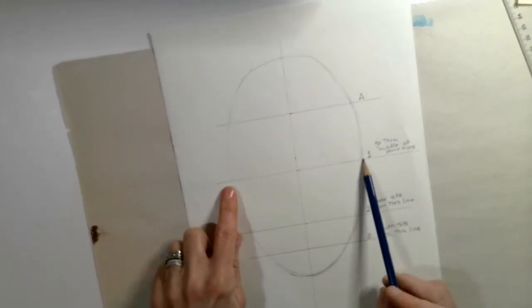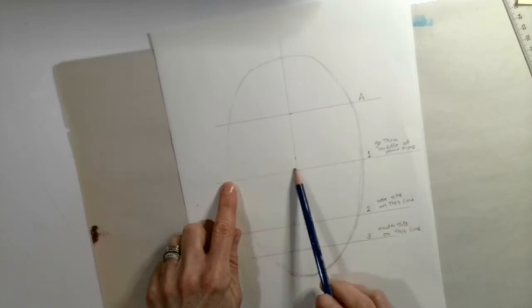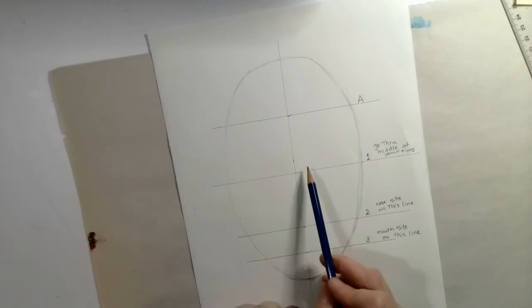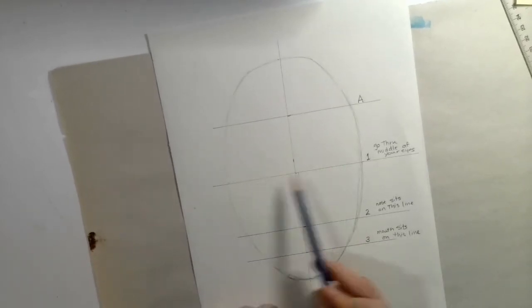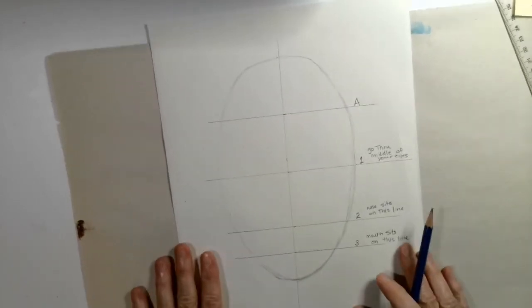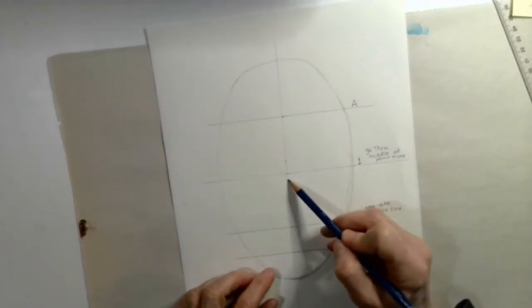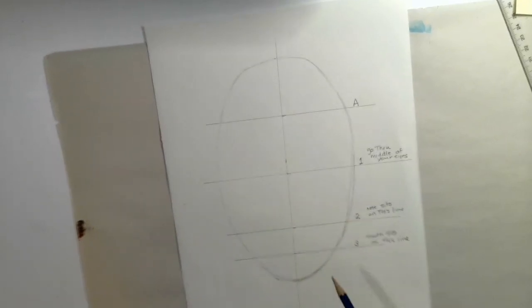Okay, so the next thing that we're going to do is we're going to add the eyes. So there's a little trick to adding the eyes. You can actually fit 5 eyes across a face. That's what the guidelines say. So I should be able to go 1, 2, 3, 4, 5. Okay? So it's really, really important that the space from this line to the beginning of your eye and this line to the beginning of your eye are equal.